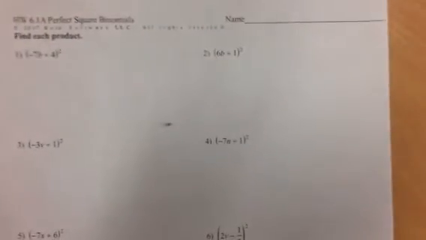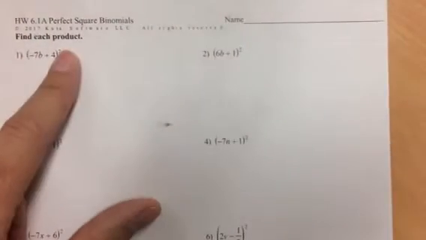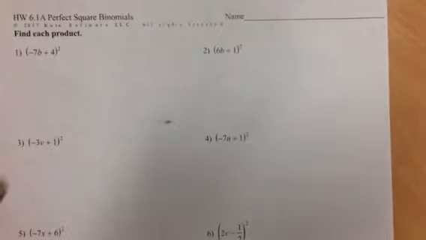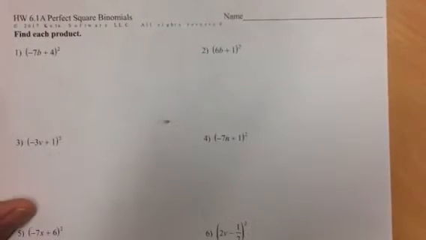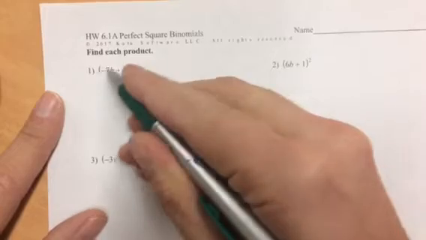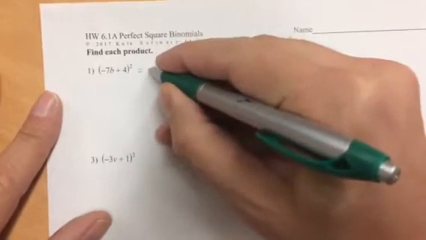We have a squaring binomials homework. It says to find each product. We learned how to do this last unit. This is just a quick review. Let's remember that squaring something means multiplying it times itself.